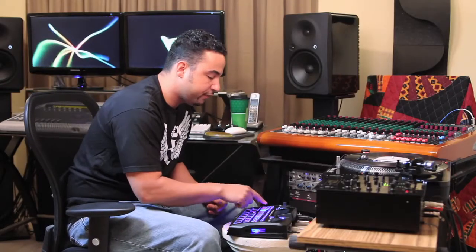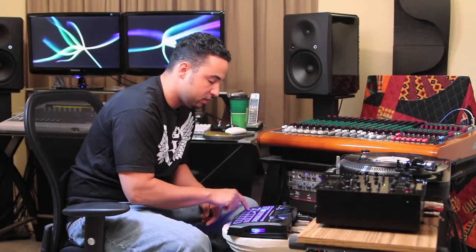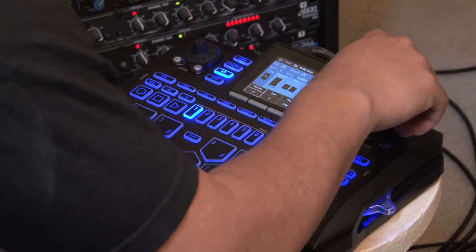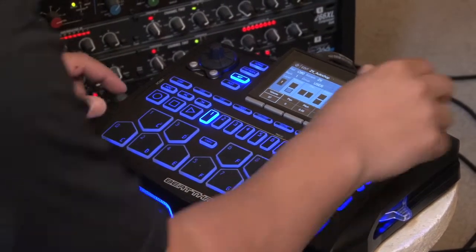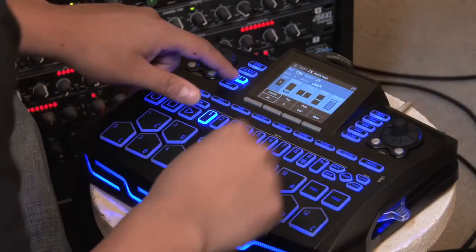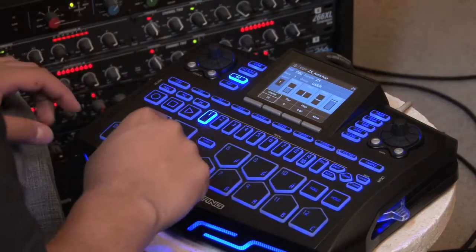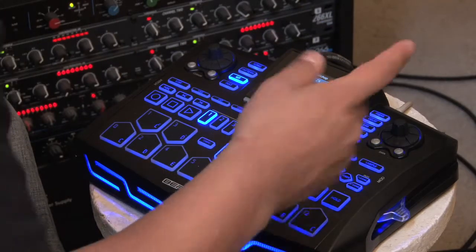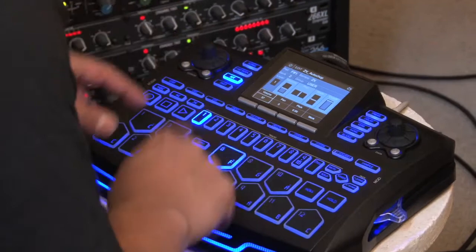Now, another cool feature in kit mode here is the ability to move everything up at one time. That's a little tip that I'll show you right quick, because it doesn't take long. If I hold down the kit button and then move the volume, it brings all the volumes of everything up in that particular bank. I'm going to do that again here, move it up.